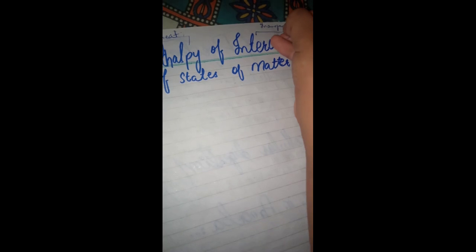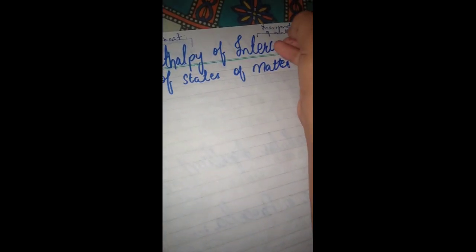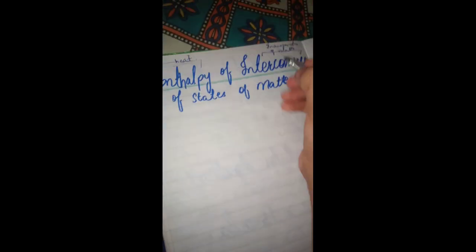If we talk about interconversion, that is the transformation of matter. So enthalpy means heat, and interconversion means transformation or conversion of matter, or states of matter.